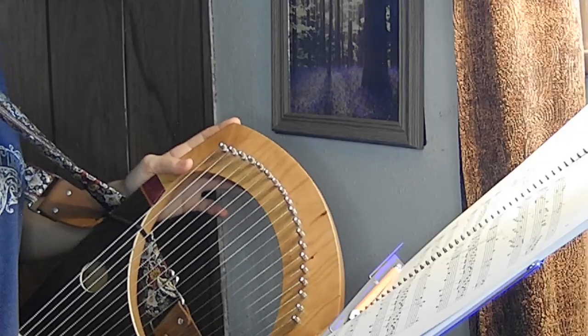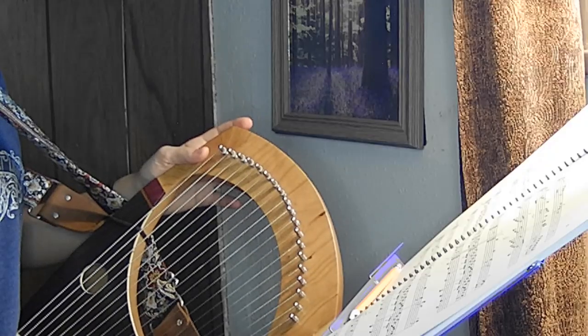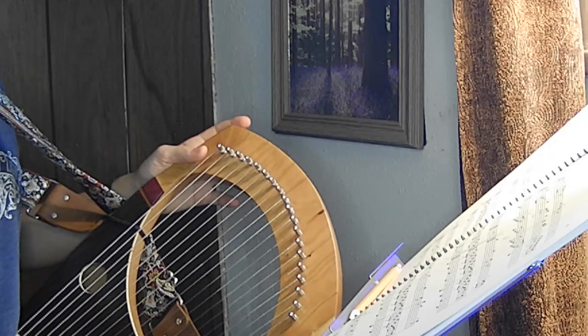Okay. So in measure 14, we've got chords again, but they're going to go the opposite direction, whereas before they went down.